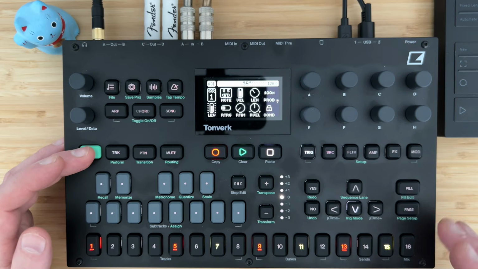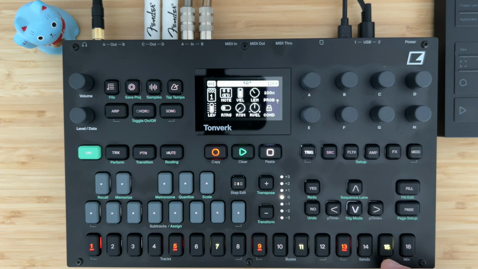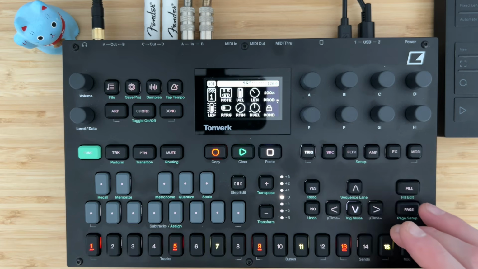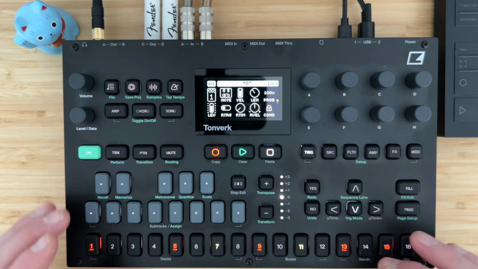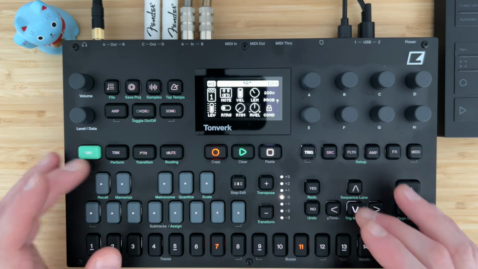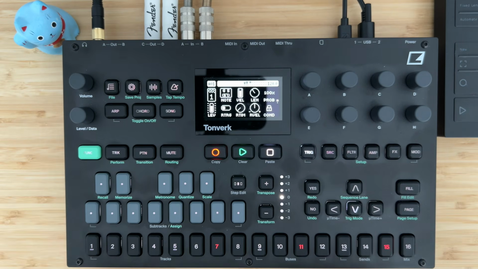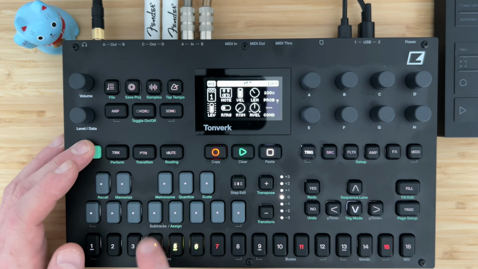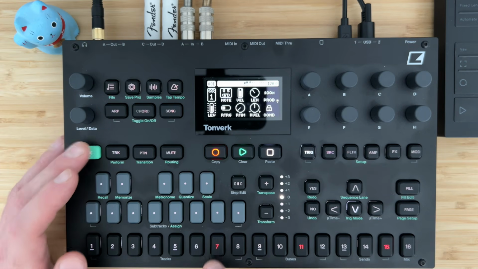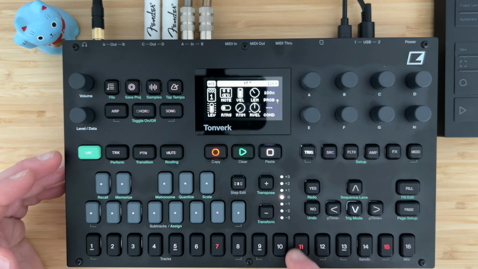So if I now go into, let's go and clear this again. If I go into the P-Lock mode, then I can't adjust those notes. I can add P-Locks and remove P-Locks, but I can't affect these notes here.